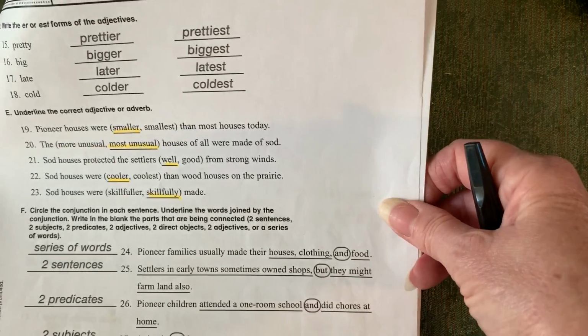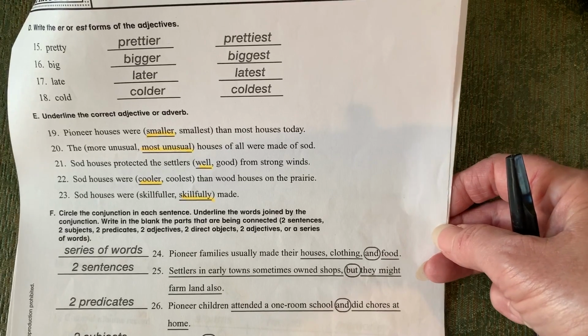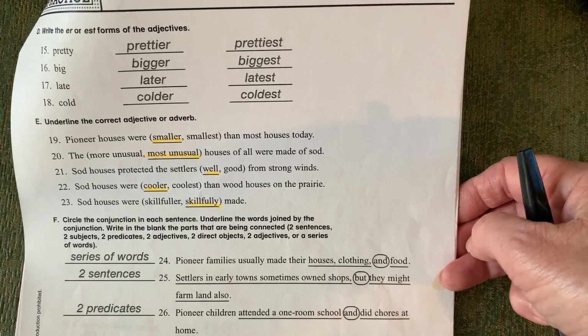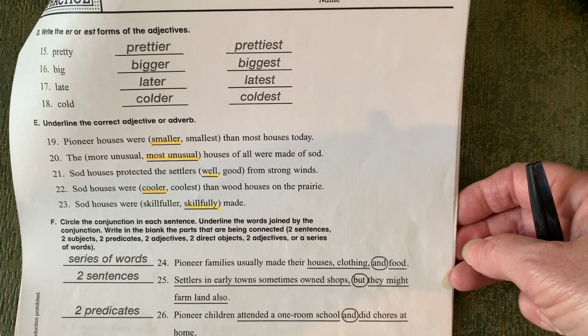You might want to go back and look over chapter 13 one more time before you take the test. Remember, it is not open book, so do not use your book when you take the test. And don't forget to turn it in when you're finished.